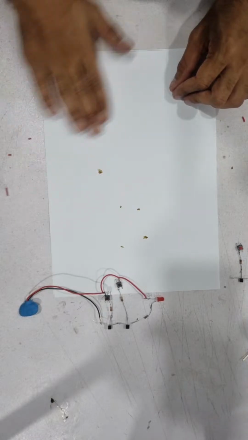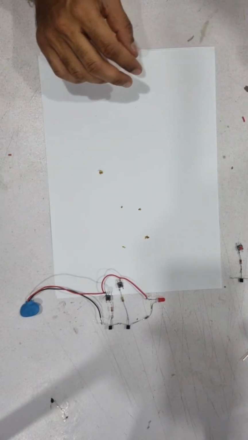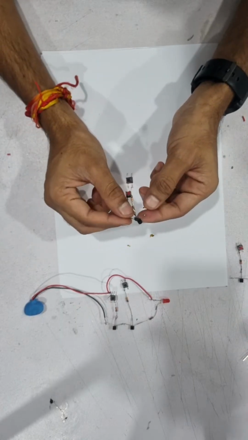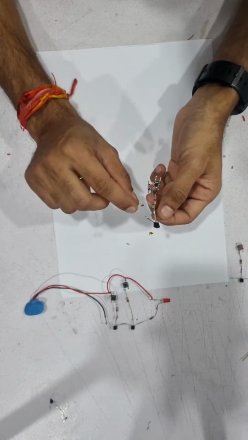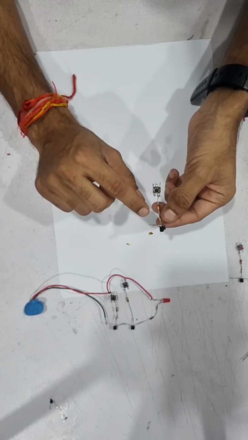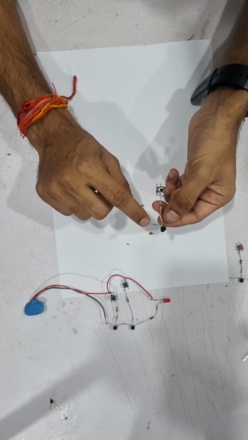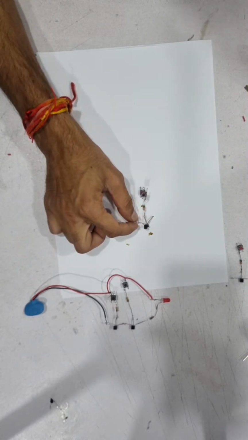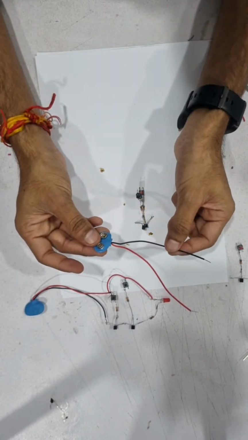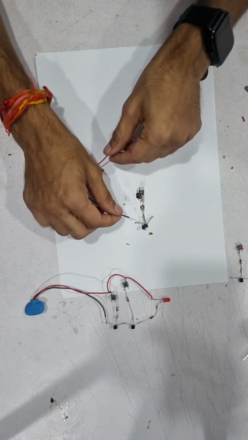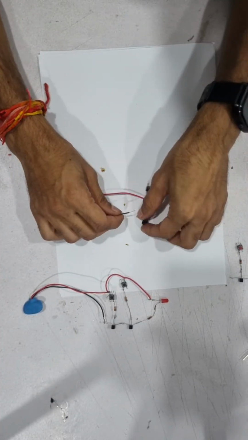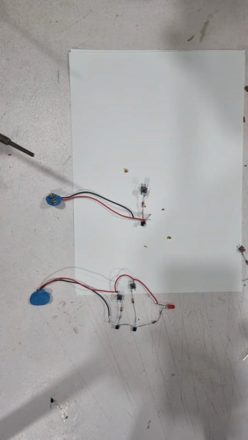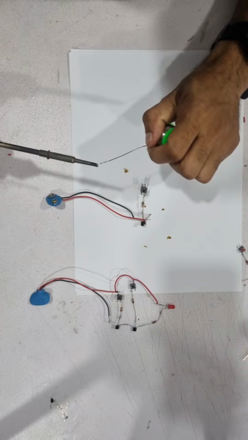Let's keep it separate. We'll start again with the second one. These two transistors are now connected in parallel. So again the same logic. Since this is an NPN transistor, I have to connect the negative pin, the right side pin, this one, with the negative wire. So again I'll take another battery clip. This is the negative portion, so I have to do a soldering here or make the connection here. So I'll wrap around and quickly do the soldering.